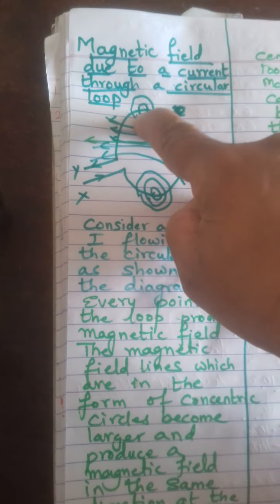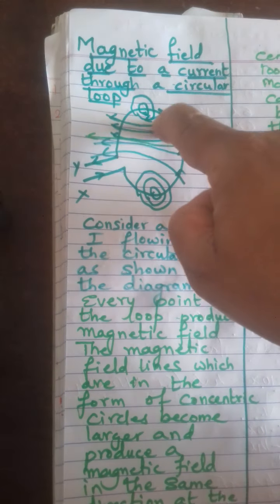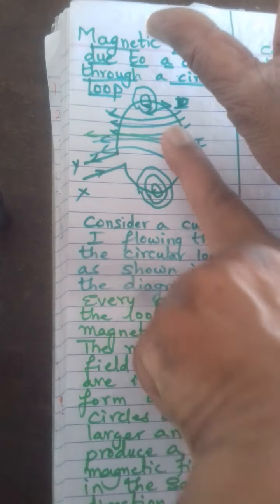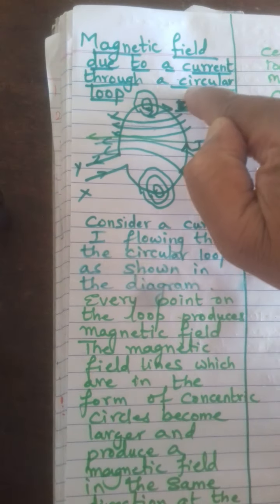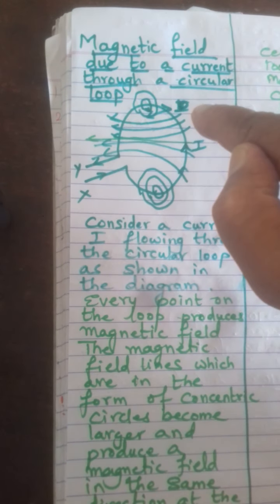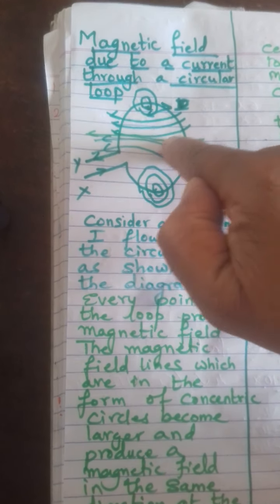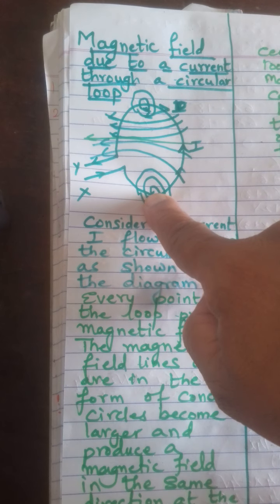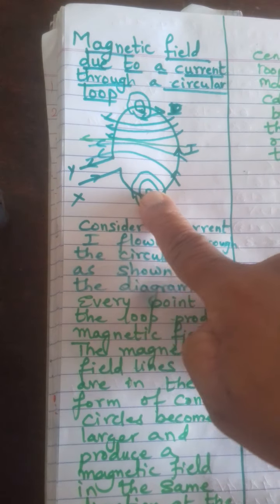And if you consider a very small segment of the circular loop, it acts as a straight wire. The current is moving in this direction in this segment, so the magnetic field lines will be in this direction. The magnetic field lines are in the form of concentric circles, and as the circles become larger and larger, they become straighter and straighter. And these are the magnetic field lines due to the segment opposite to this segment.